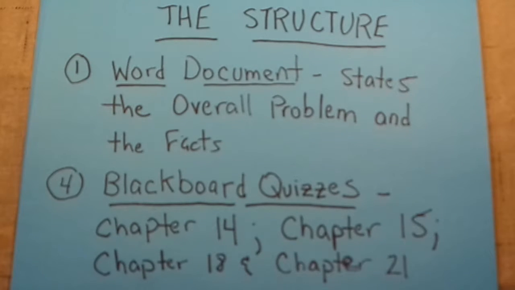If you've ever had Blackboard tests or quizzes, and you'll have them in this class, you're actually going to have 2 exams that are Blackboard exams. But if you have these, you'll notice that you can either have multiple choice questions, fill in the blank questions, or sort of open-ended essay questions. These 4 Blackboard quizzes have at least one of each of those types of questions.